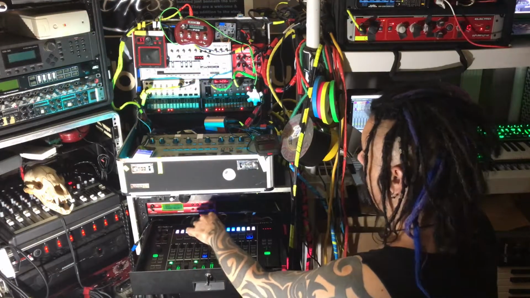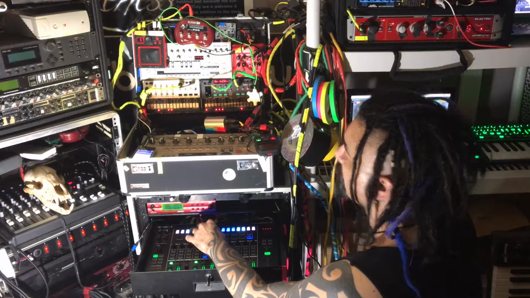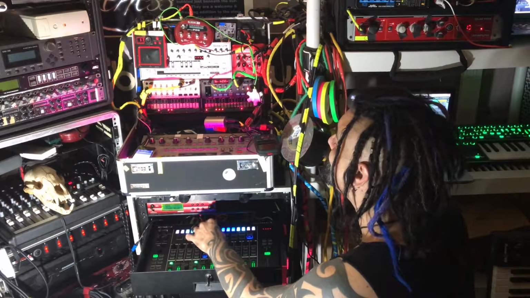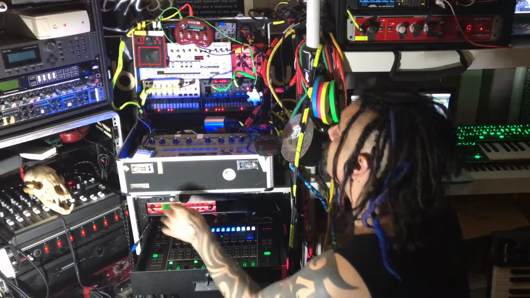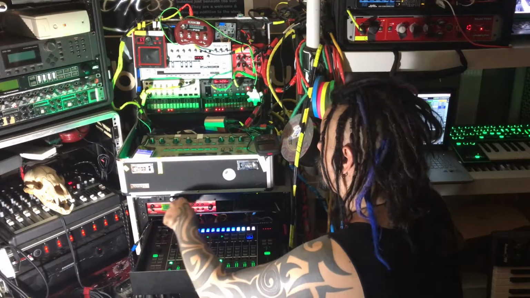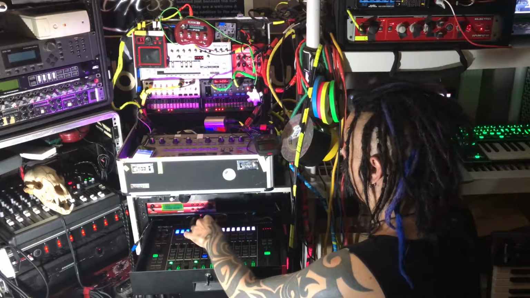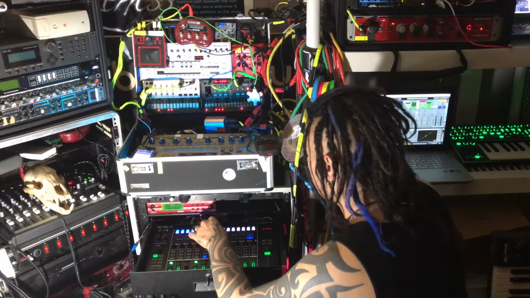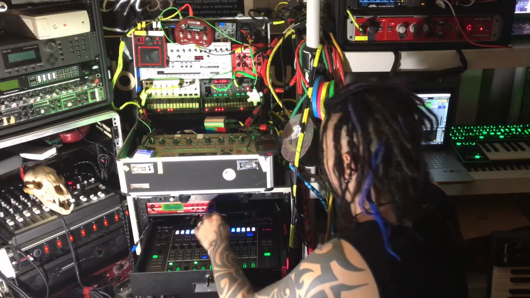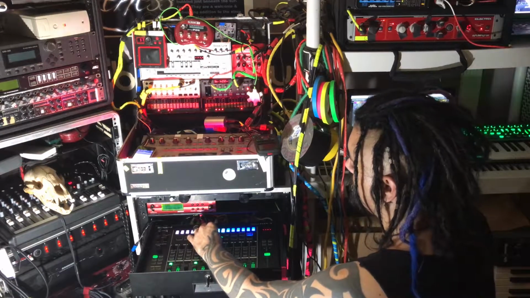This weird roll effect once the next sound comes up. And a scatter, which is also very cool.